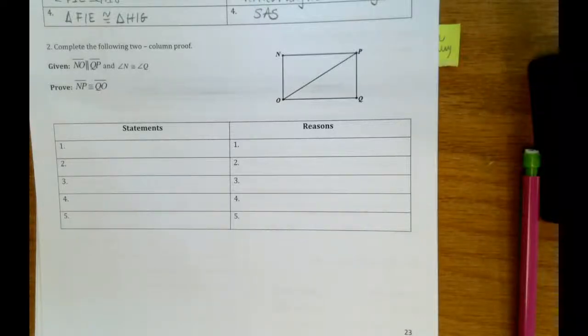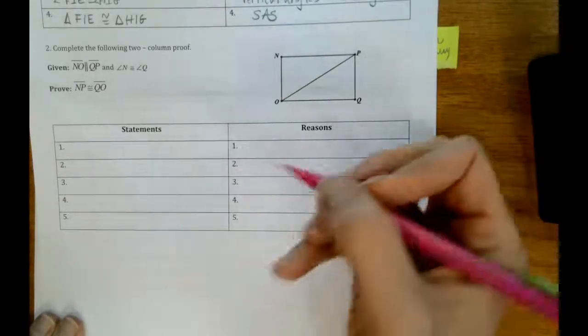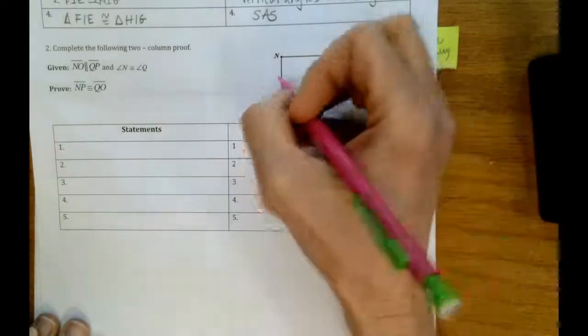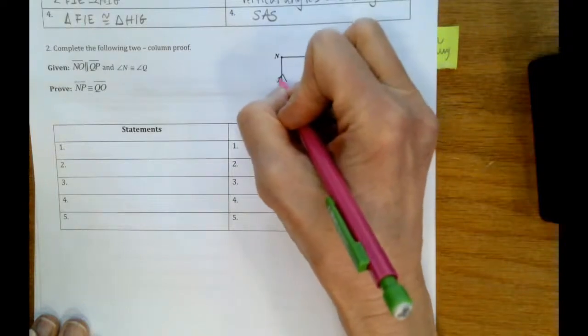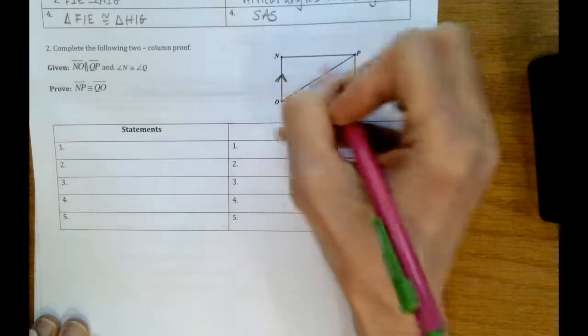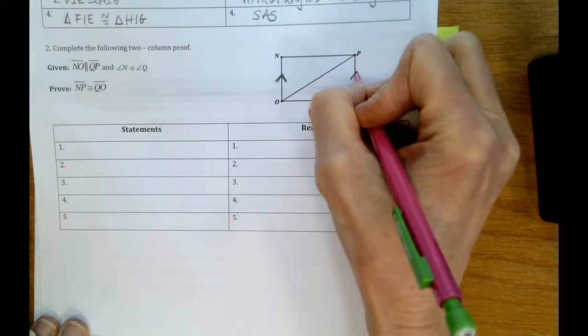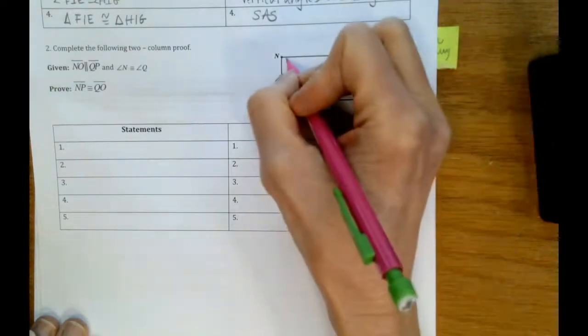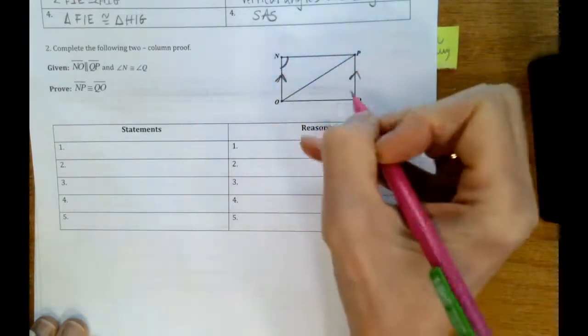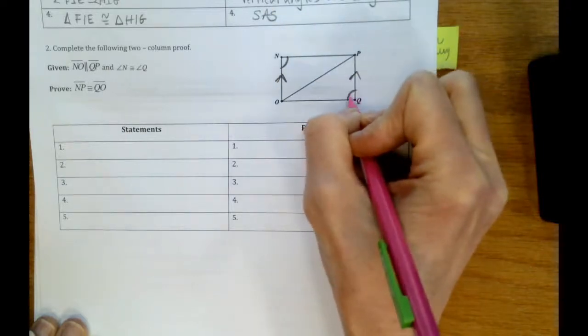Complete the following two-column proof. We are given that NO is parallel to QP and angle N is congruent to angle Q. So let's mark up our picture here for a moment and fill in our given and what we're trying to prove. So NO is parallel to QP, and we're also given that angle N is congruent to angle Q.